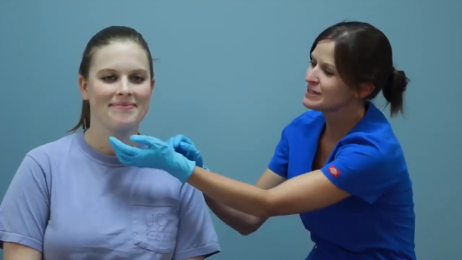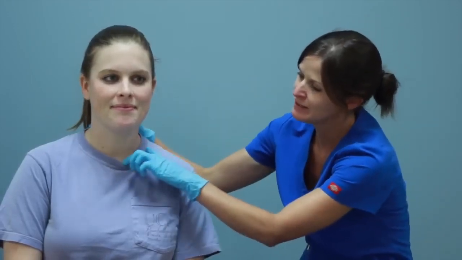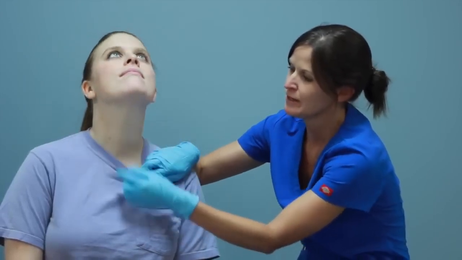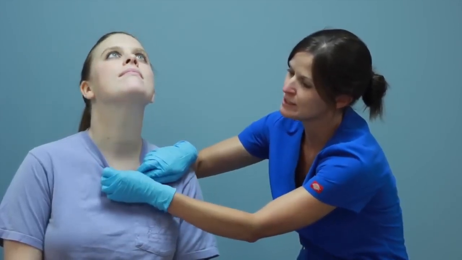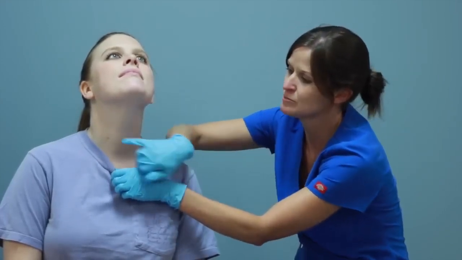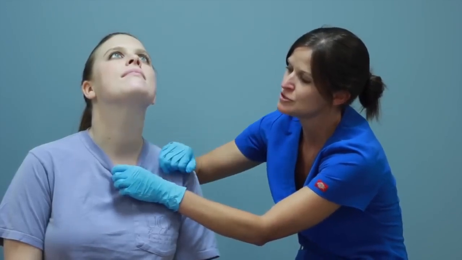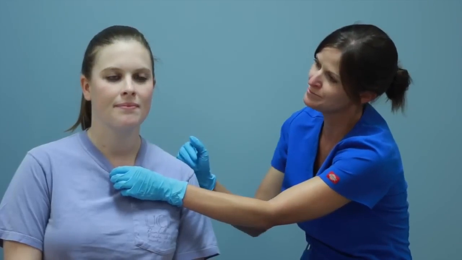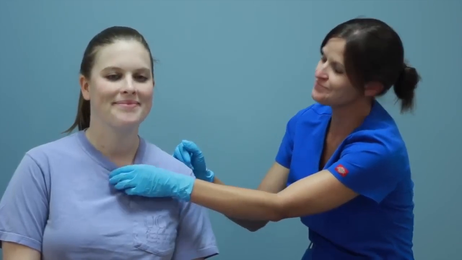Okay. I'm also going to come down and inspect the neck, finally. I'm looking for the symmetry of the trachea. You want to make sure that your trachea is midline and it's not deviated to one side. Okay? Deviation could mean things like a pneumothorax, pleural effusion. Okay? Trachea is very midline. She doesn't seem to have any problems breathing, so we're good for that.